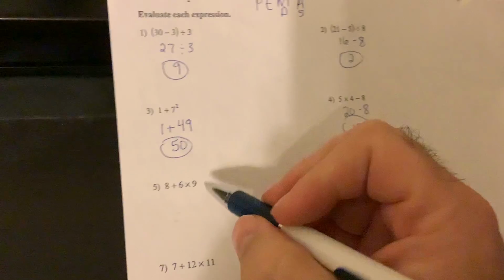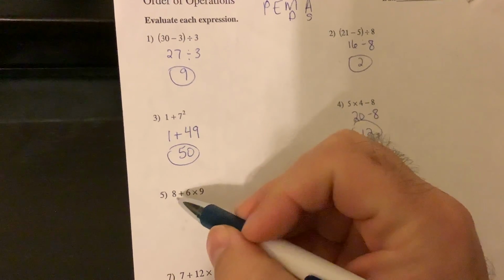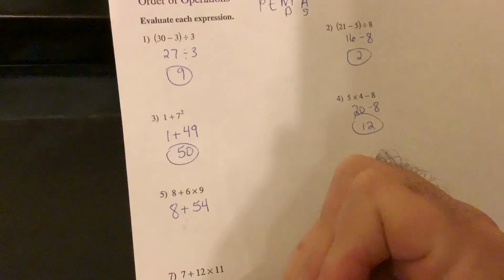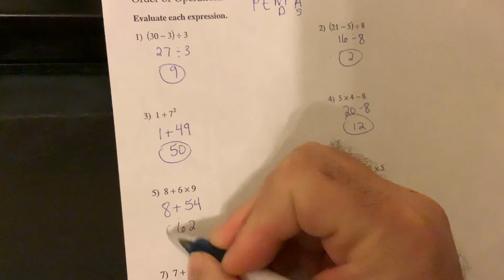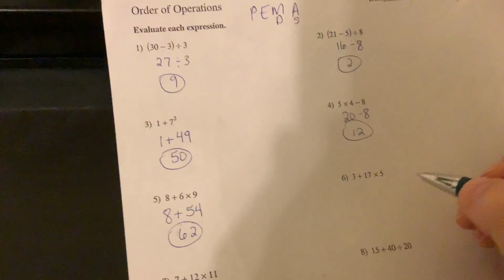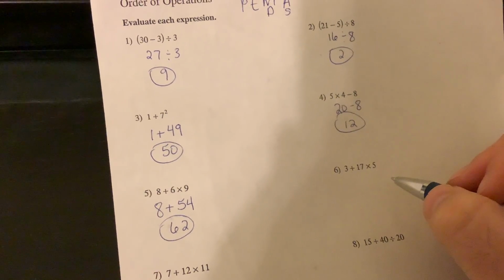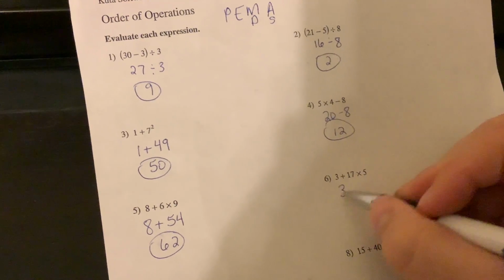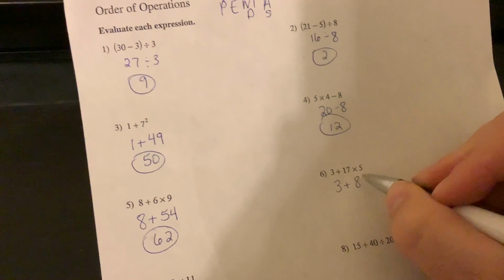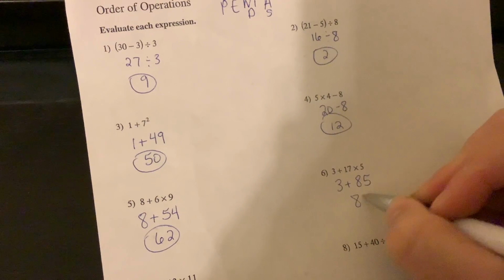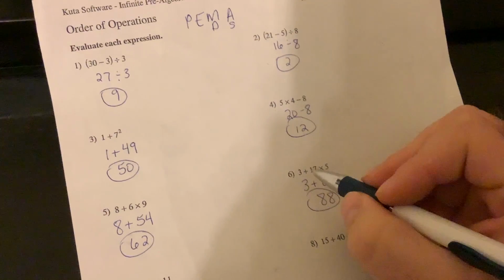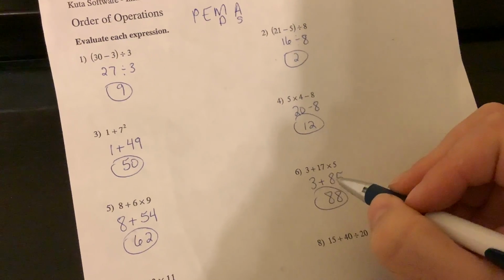Okay. Multiplication before addition. So we're going to end up with that, which is 62. Okay. Give you a chance to check that. Then same thing, multiplication here is 85. So 88. And if you have to use a calculator right there, that's fine. Just do 17 times 5, get 85. Then you can add from there.